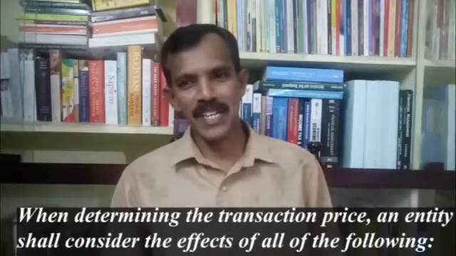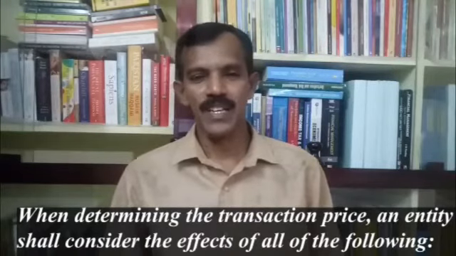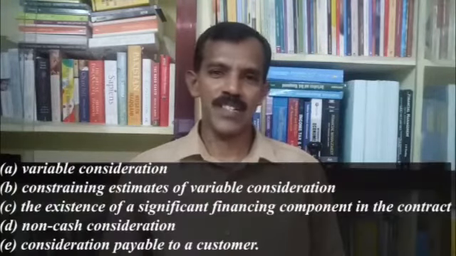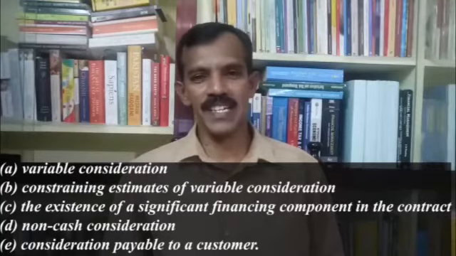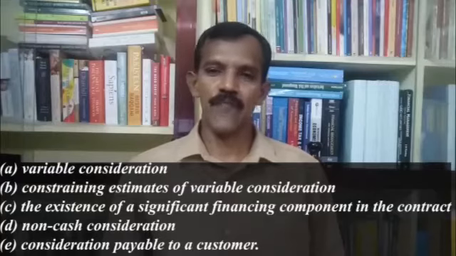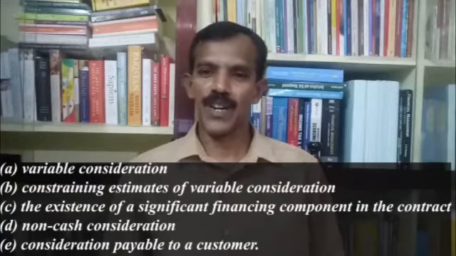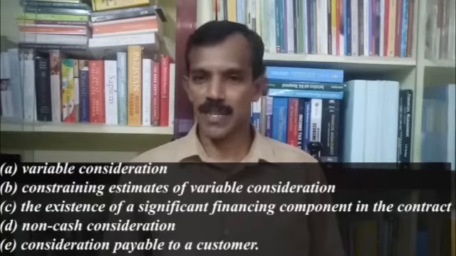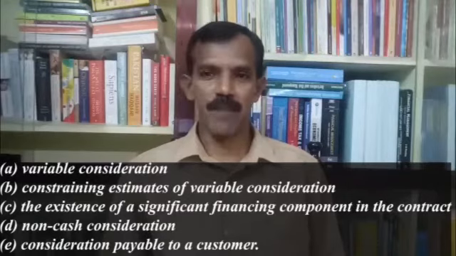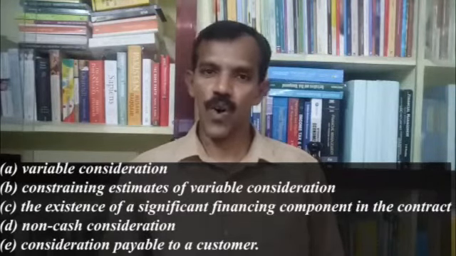When determining the transaction price, an entity shall consider the effects of all of the following. First one, variable consideration. Second one, constraining estimates of variable consideration. Third one, the existence of a significant financing component in the contract. Then fourth one, non-cash consideration. And the fifth one, consideration payable to a customer.